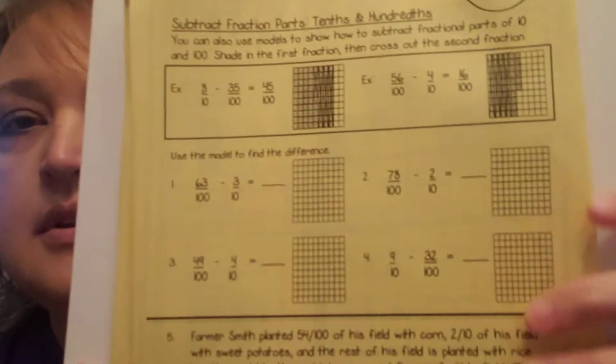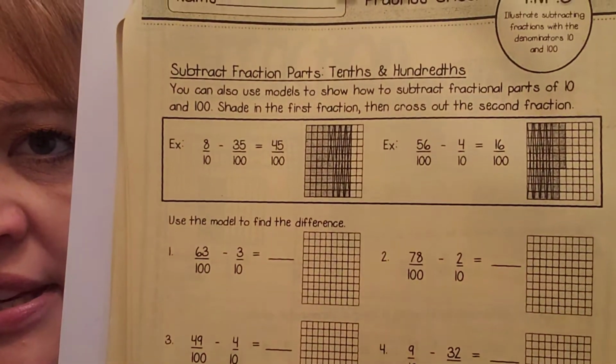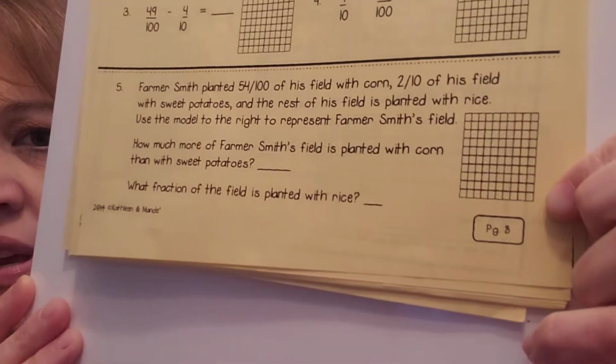Good morning. Okay, we are going to work on NF5 and we are doing pages 8, 9, and 10 today. Here's page 8, NF5, page 8. And we're going to look at it.